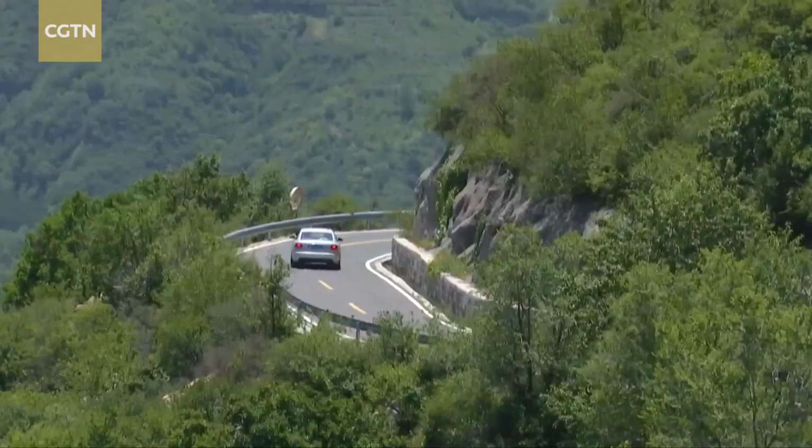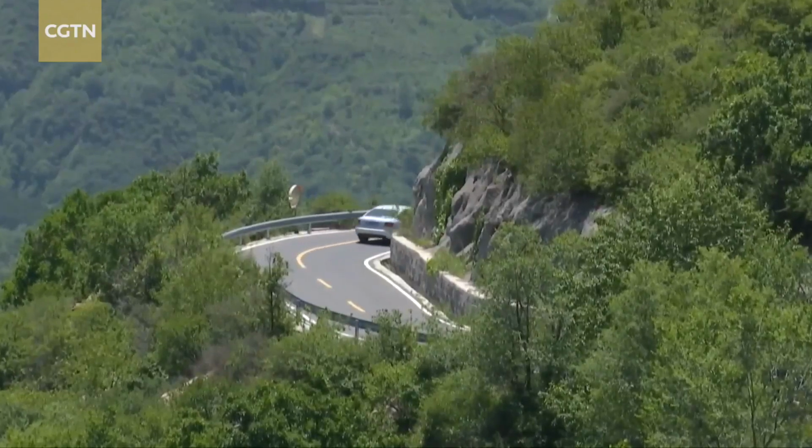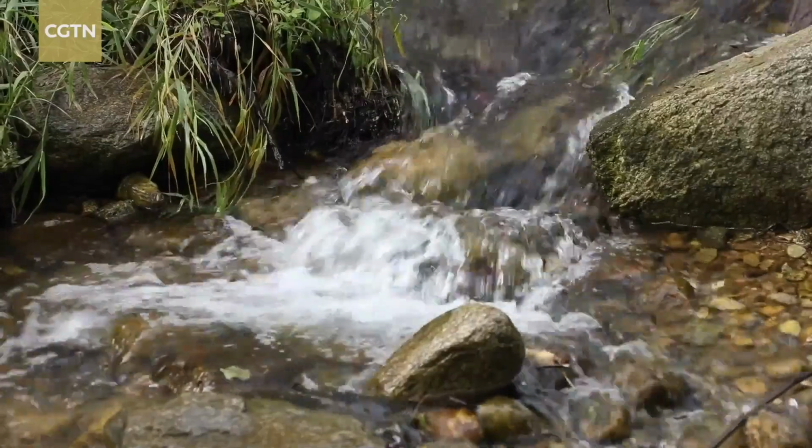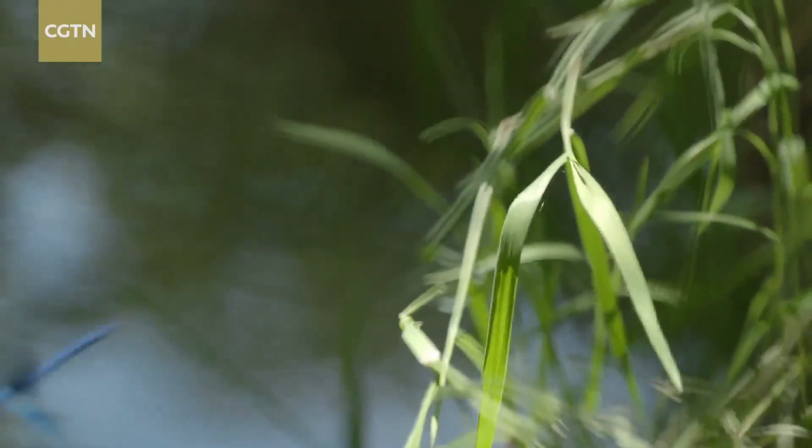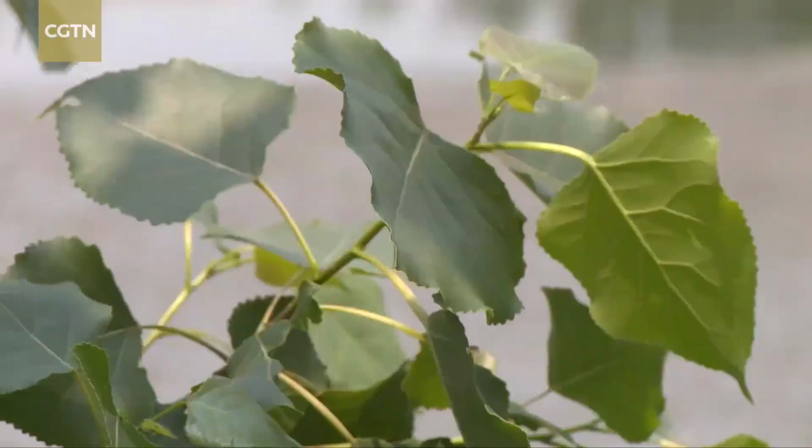60 kilometers north of downtown Beijing, Shentangyu is an enchanting destination tucked away in the mountains. The tranquil and serene vibe of this place has an almost healing power.